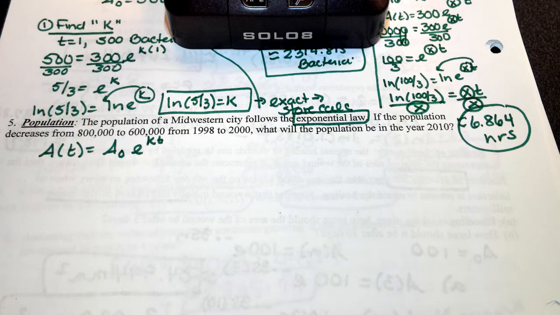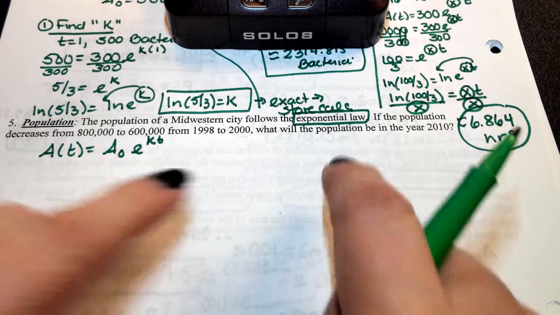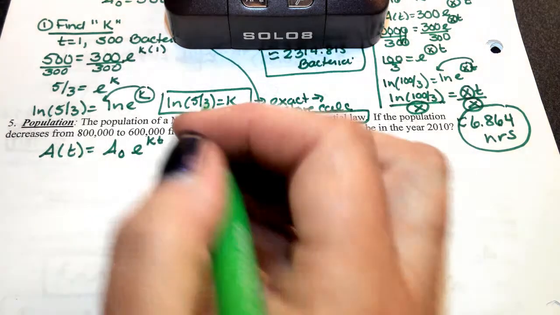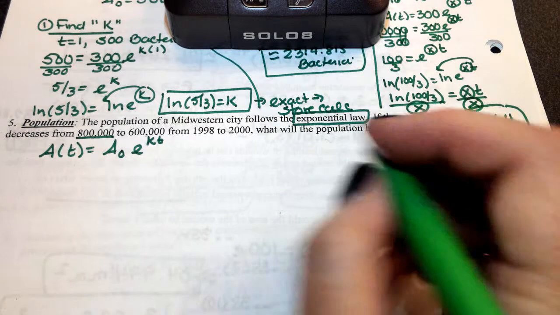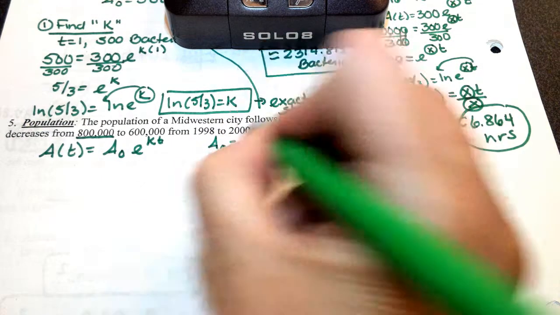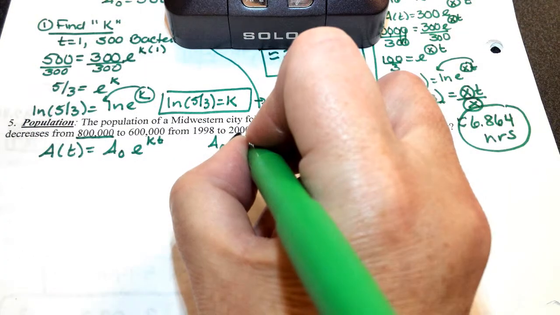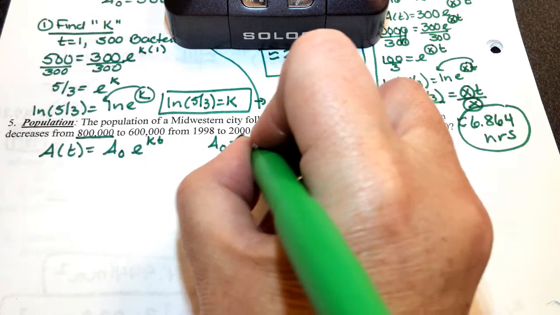So is this going to be growth or decay? If my population is decreasing, what's happening? Decay. So what do I know about the K value when I go to find it? The K value is going to have to be what kind of number, positive or negative? Negative. It's going to have to be negative. Notice the initial population in 1998 is going to be what? What is A sub 0? Which is 800,000.